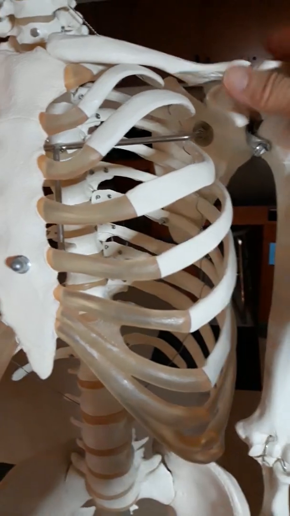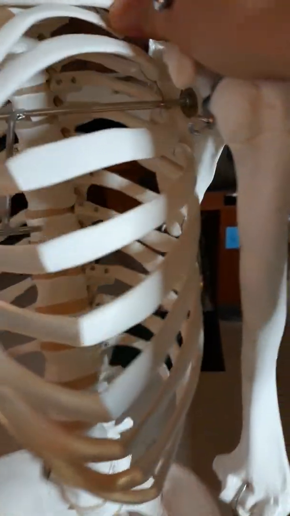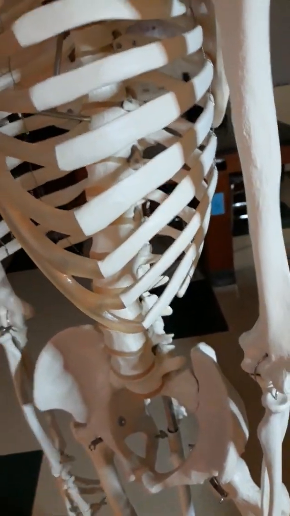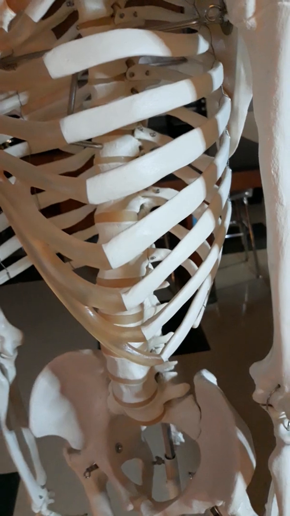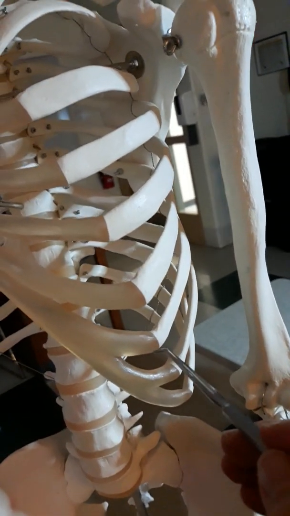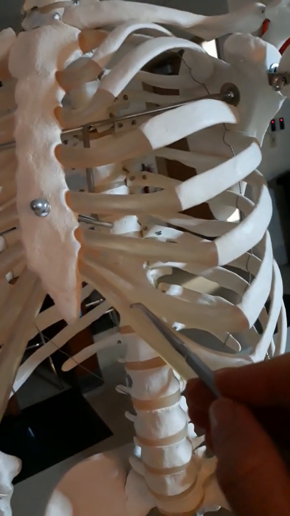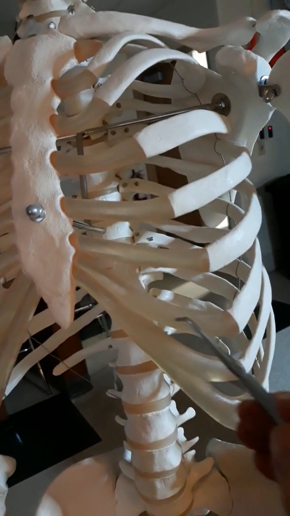Now, ribs 8 through 12 are considered false ribs. And the reason why they're considered false ribs is because, although they have some costal cartilage, it merges with the costal cartilage from rib number 7.